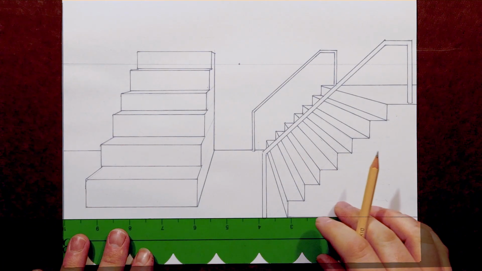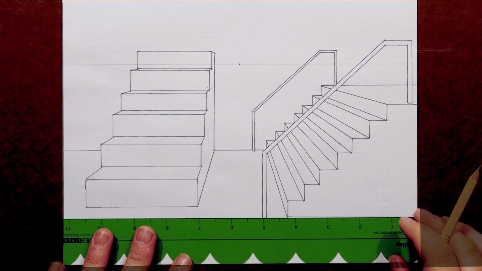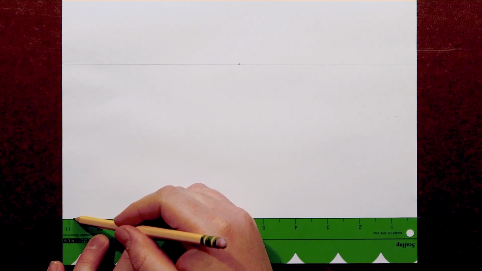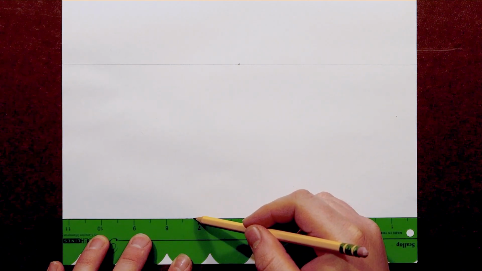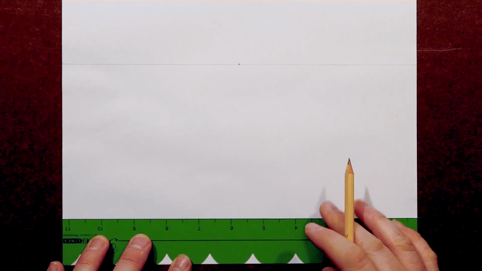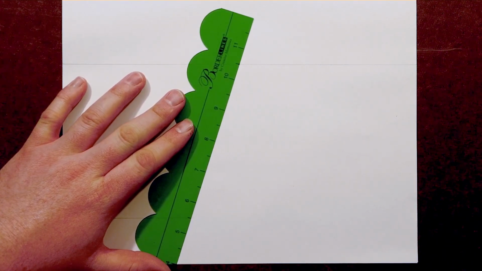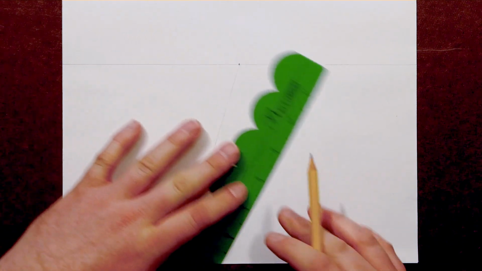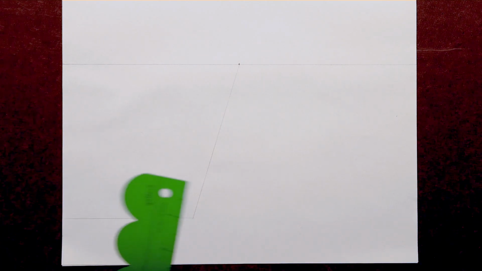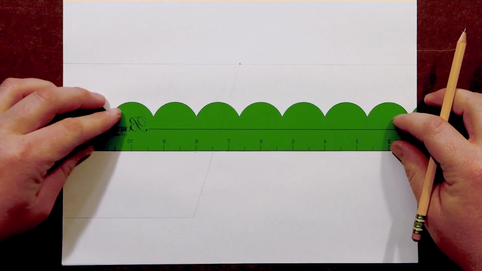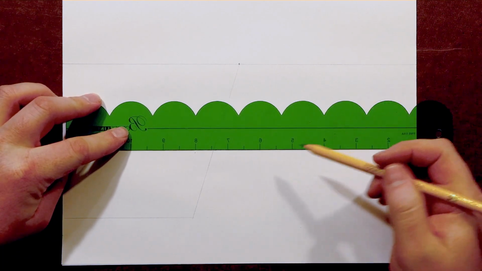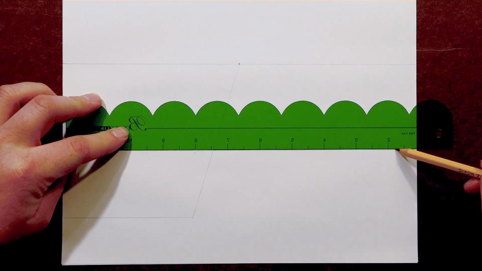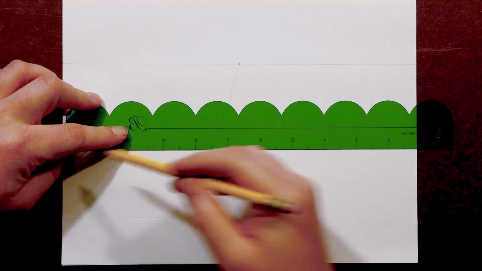I'll begin by locating the base of the left staircase with a horizontal line, and then connecting the corner on the right edge to the vanishing point with what we call a converging line. With the horizontal line, I'll describe where the wall begins and where it meets the ground. This will be the back of both staircases.